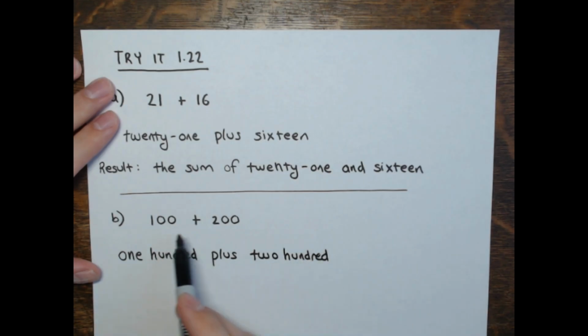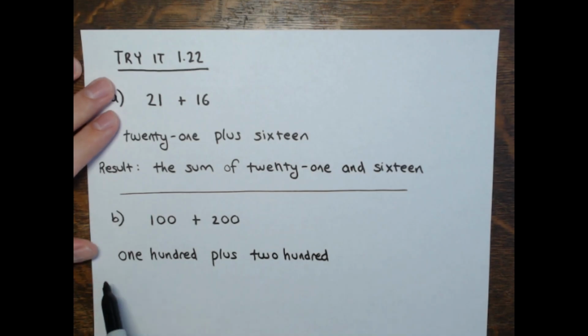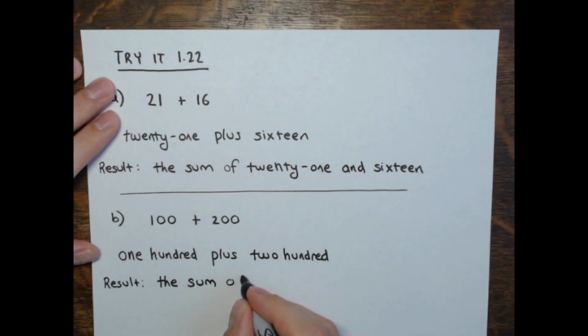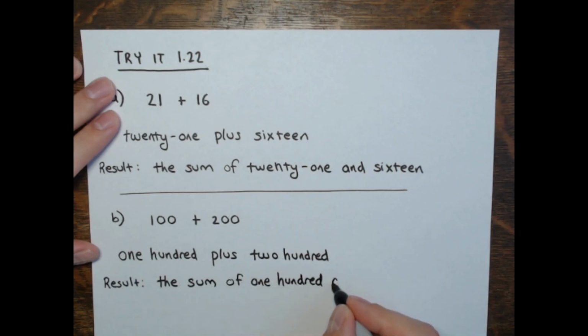So that's one way to express it in words. Or, we could also say that the result of this addition could be called the sum of 100 and 200.